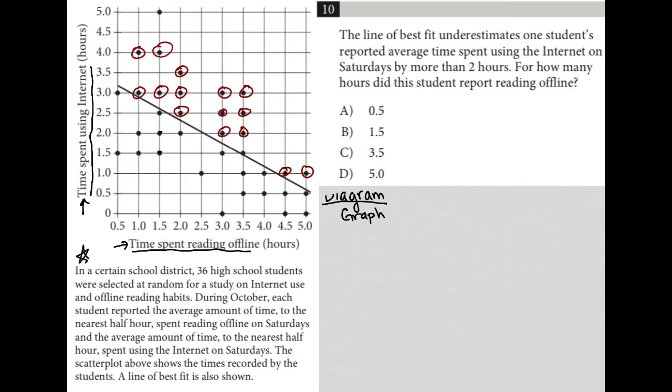So let's see. Well, this is the highest one, so I'm assuming that must be the one. And let's just check to make sure the difference in time between that point and the line of best fit, yes, right? Because this is roughly 2.5 hours, and this is up to 5 hours on the y-axis. So that is more than the 2 hour underestimation.